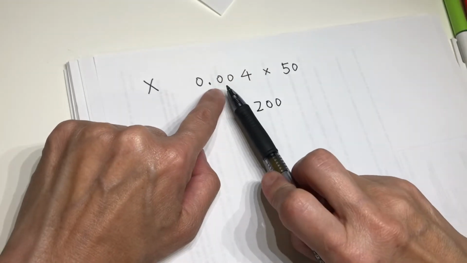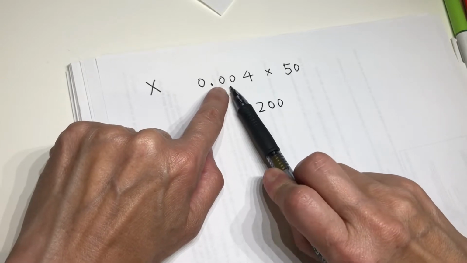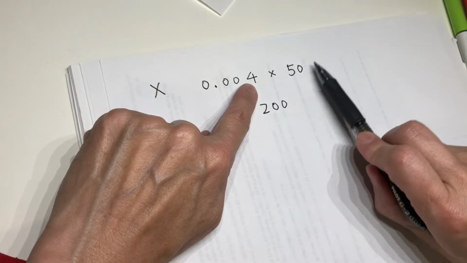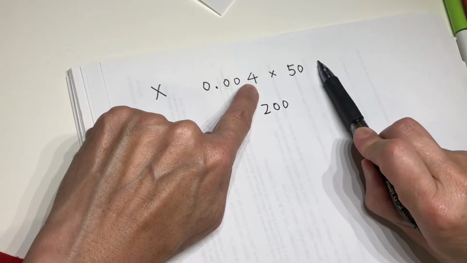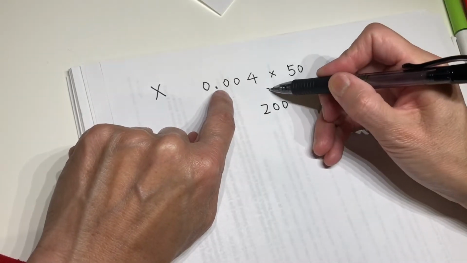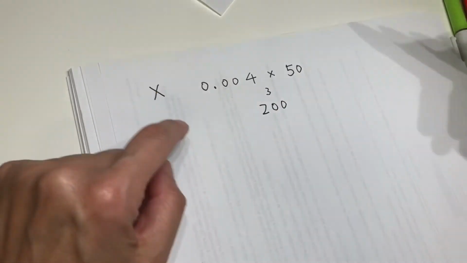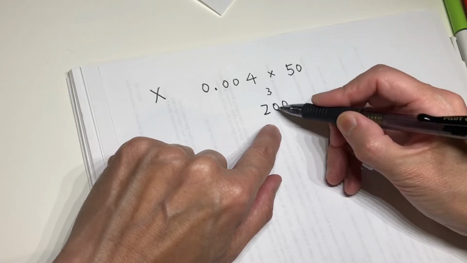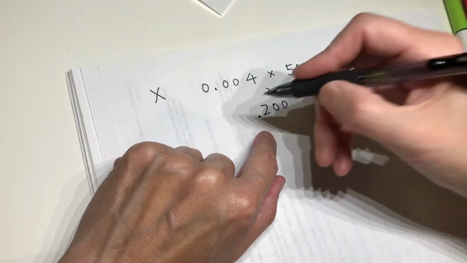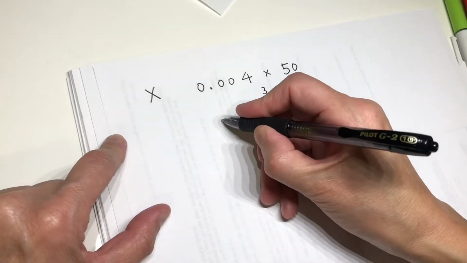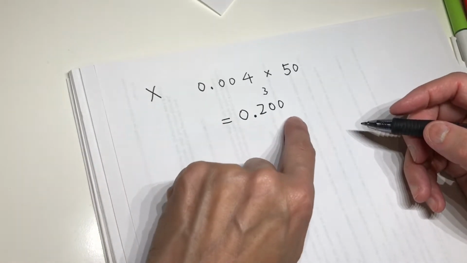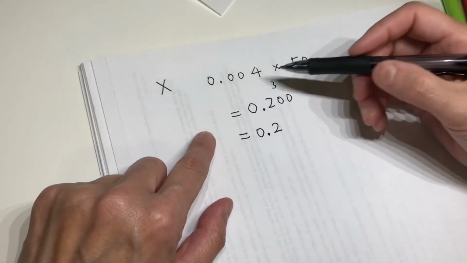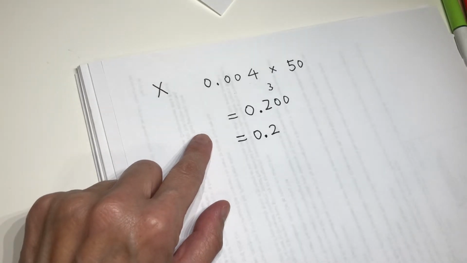Now we count decimal places. 1, 2, 3. 3 decimal places. Behind the decimal, there are 3 numbers. And here does not have any number behind the decimal, so 0. So the total is 3, right? Only these 3. So we need to make this number have 3 decimal places. 1, 2, 3. And that is the result. So the result is 0.200 or 0.2. Make sure of the decimal place.